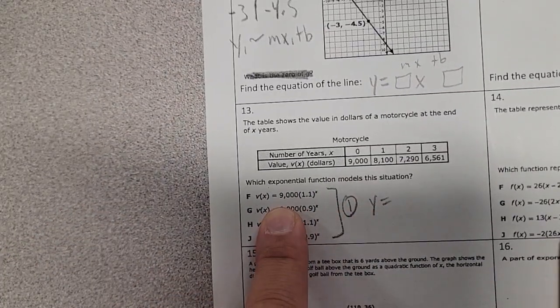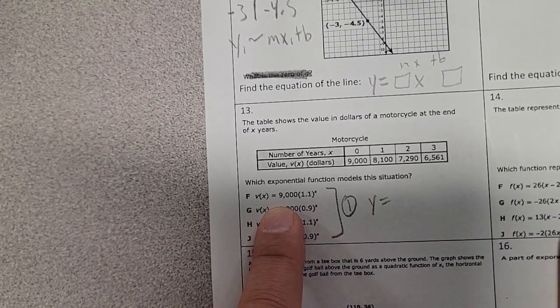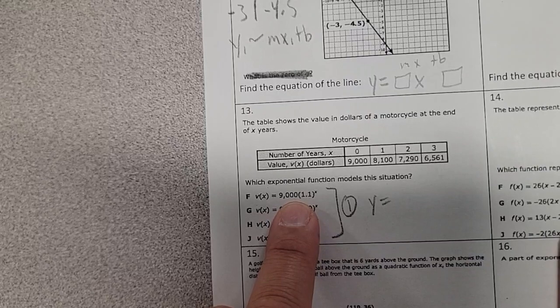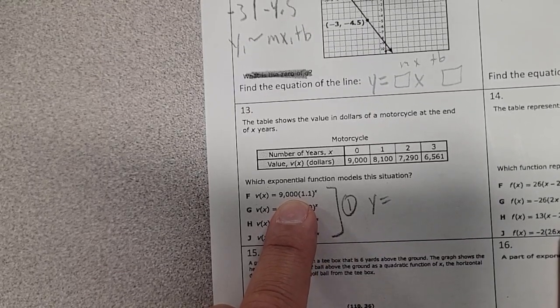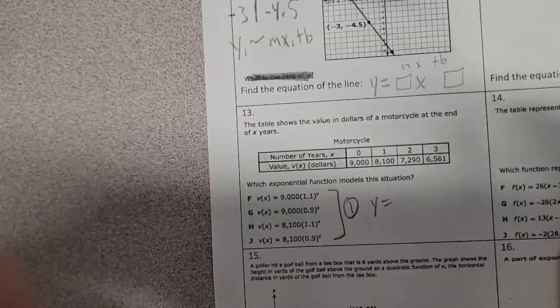All right. So let's put this one. All right, y equals 9,000. Parentheses, do not forget the parentheses. 1.1. Now I have to hit that shift 6 again with the X. So let me show you on the computer.